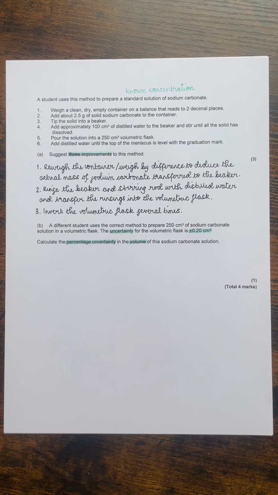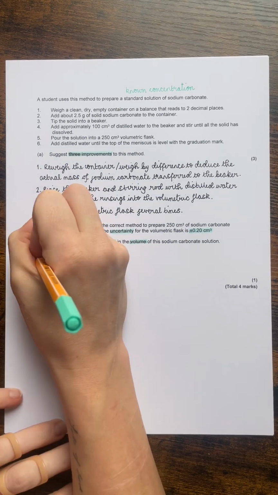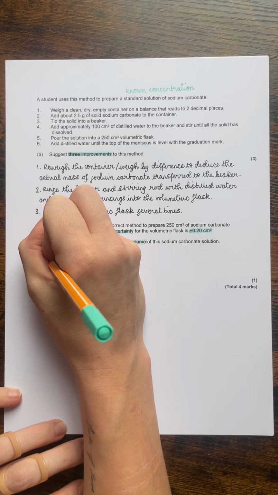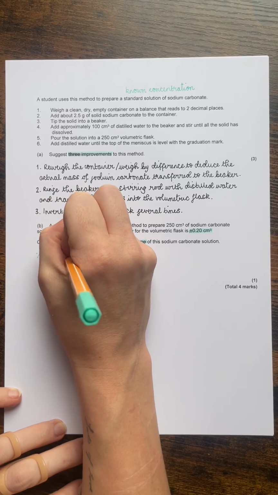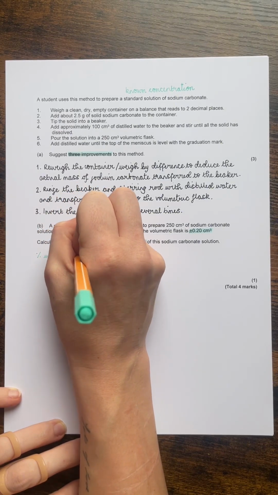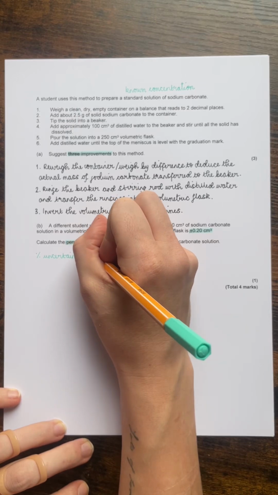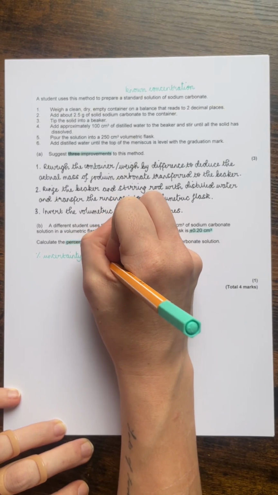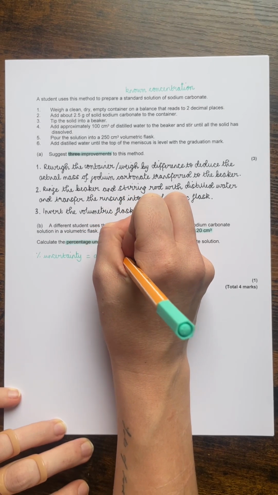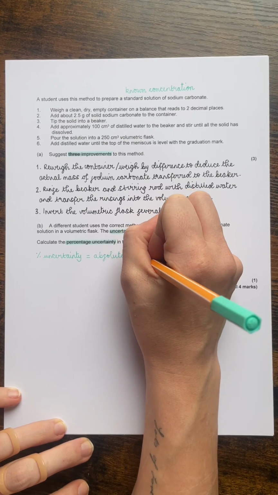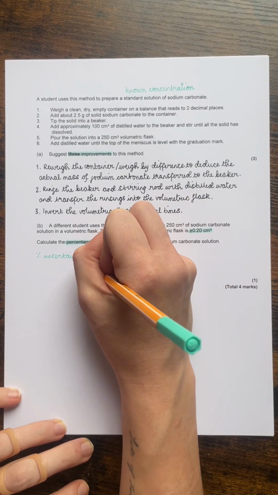So to write that as a little equation, percentage uncertainty is the absolute error on the equipment, and then you would divide that by the measured value.